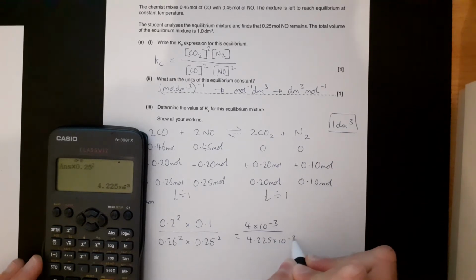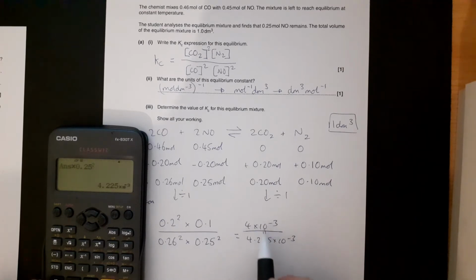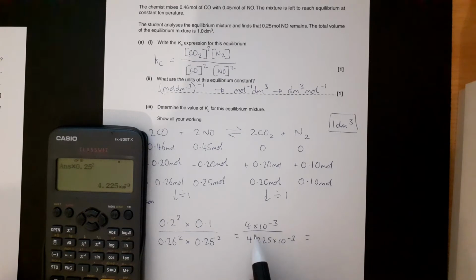Okay, this is going to be very close, right? You can see this is going to be nearly 1, isn't it? It's always worth thinking about roughly what this is going to come out as. These two are very similar, so it's going to be slightly less than 1, isn't it?